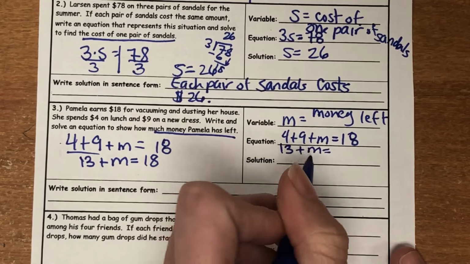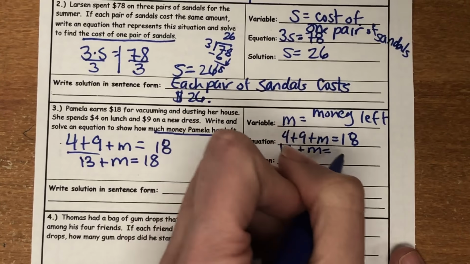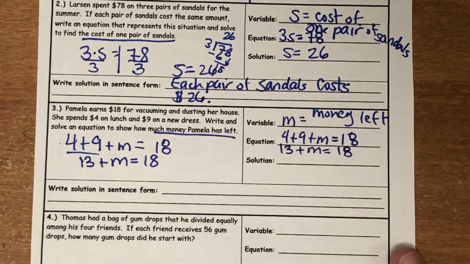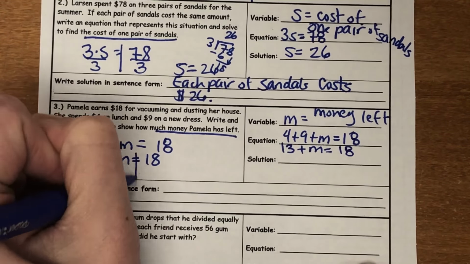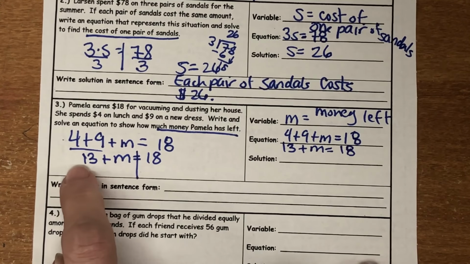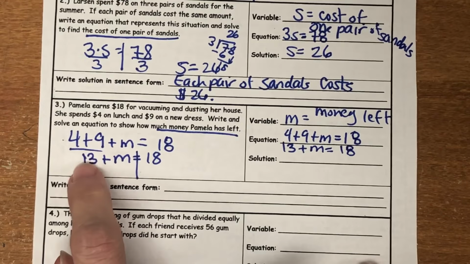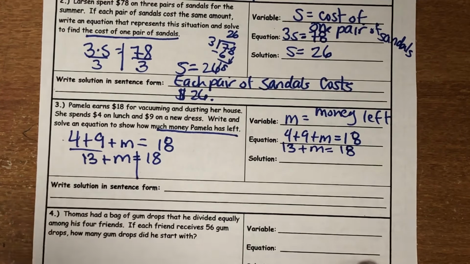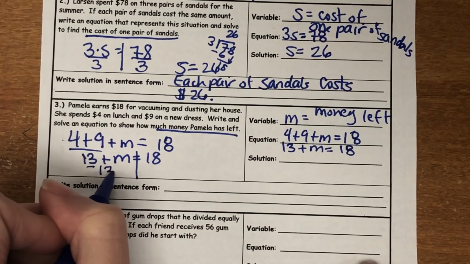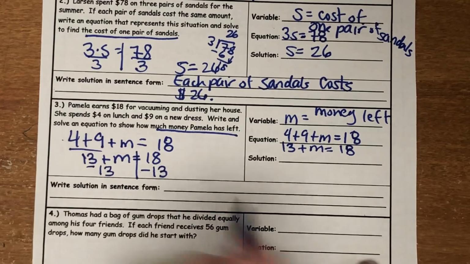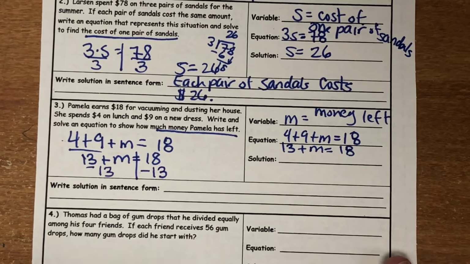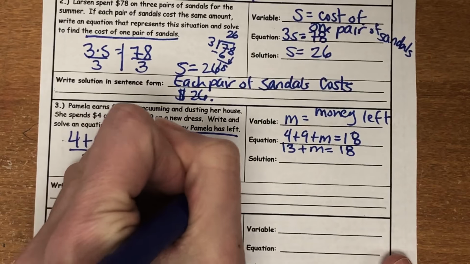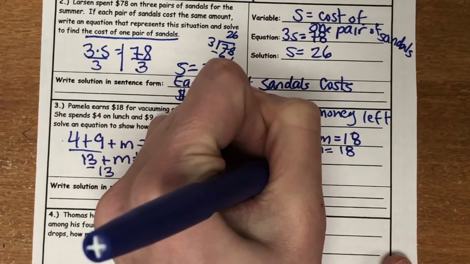You could write it as M plus 13 or 13 plus M equals 18. What am I going to do on both sides of the equation? Since I'm adding 13, I'm going to subtract 13 on both sides. So 18 minus 13 is going to be 5. And that's M equals 5.